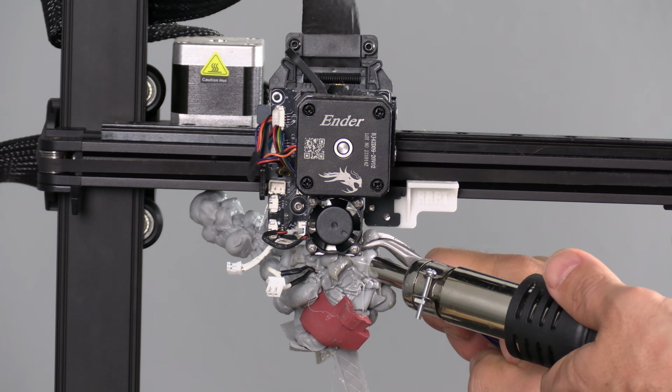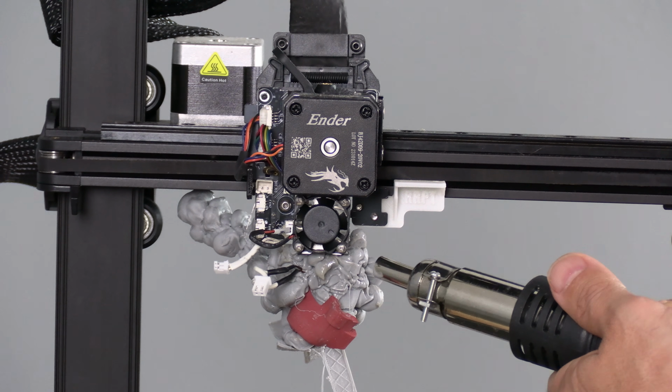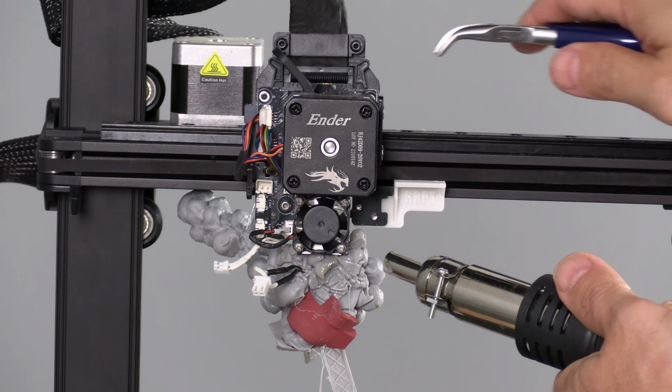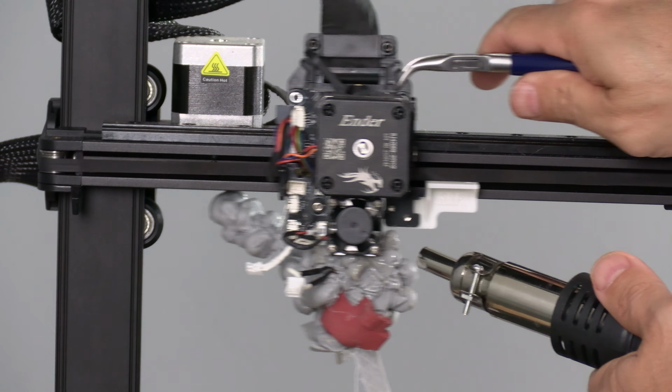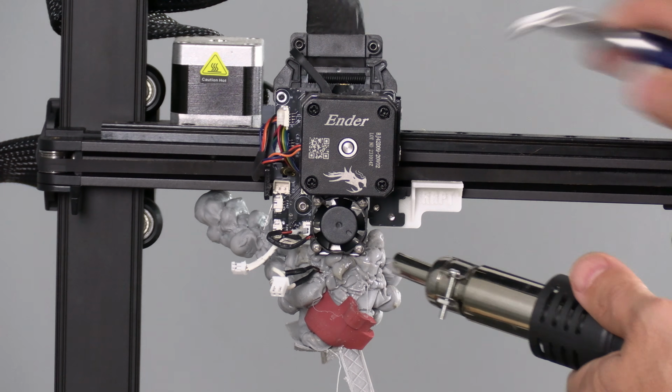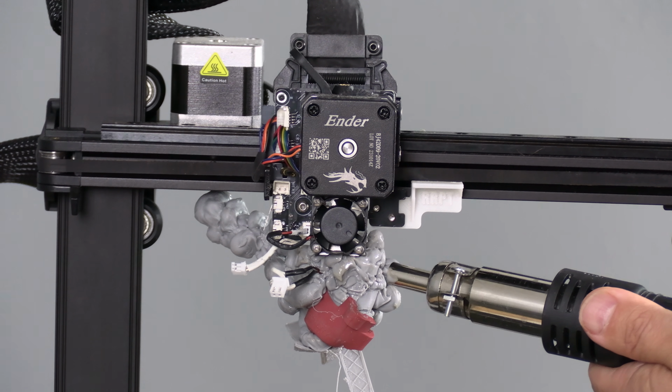We do not want to crank on this. You see how there's some movement? We don't want to warp, bend, damage, scratch, or compromise in any way this tool head, its brackets, or the linear rails it's riding on. Just through the softness of the filament.